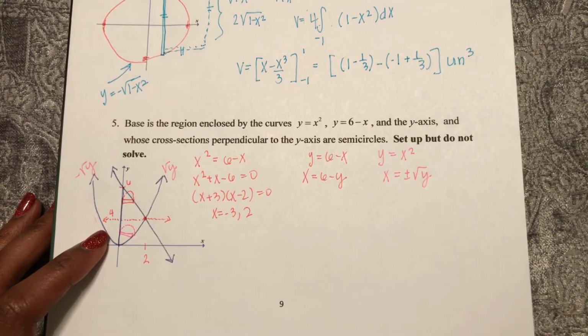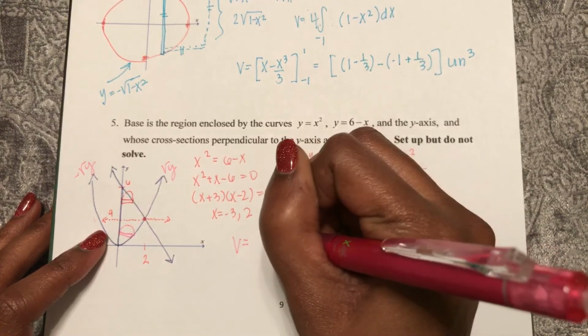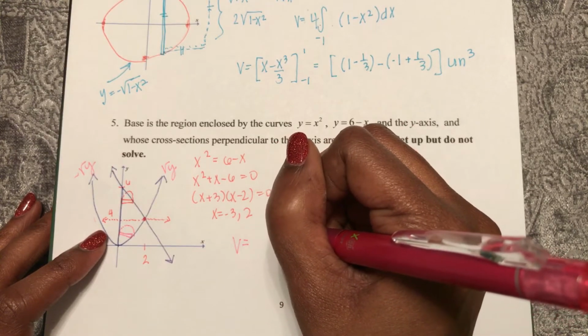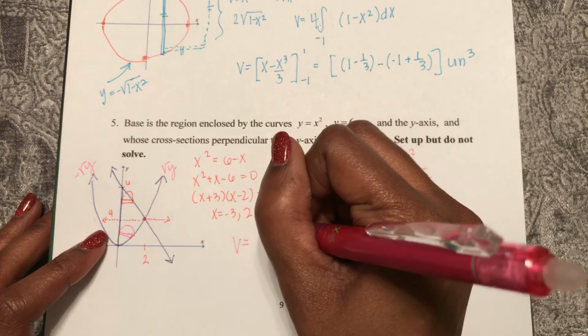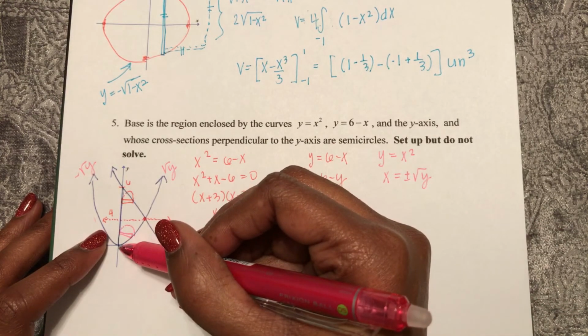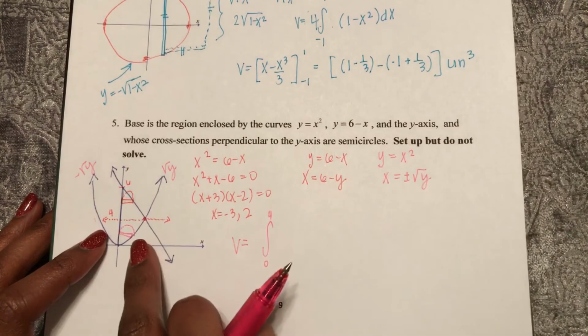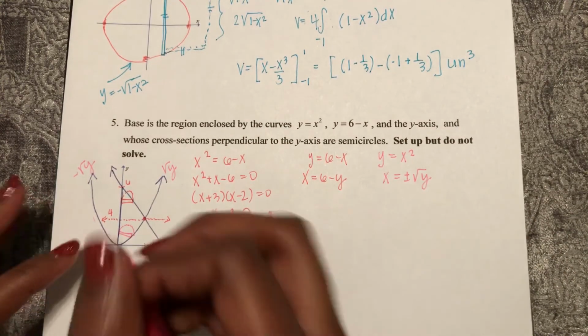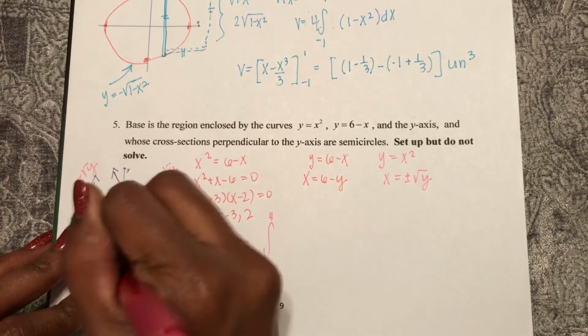Okay, so now let's set up my integrals. The first integral for my volume is going to go from 0 to 4 on my y. Now these are semicircles. So remember, semicircles, not circles.